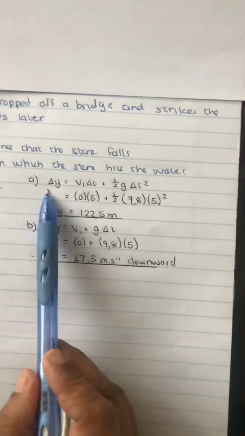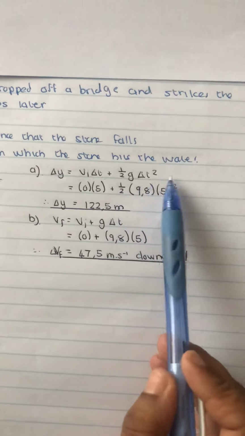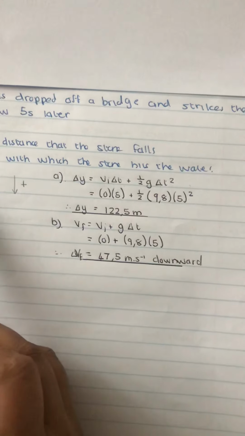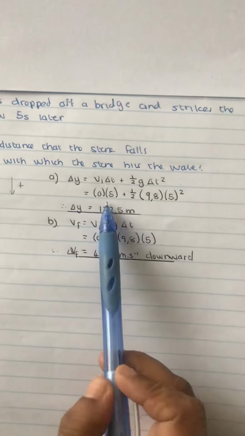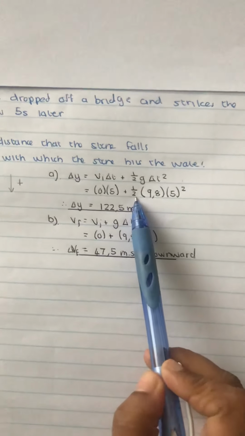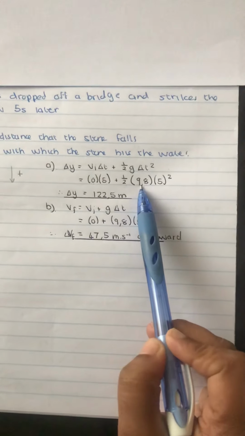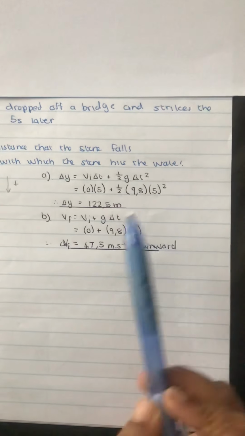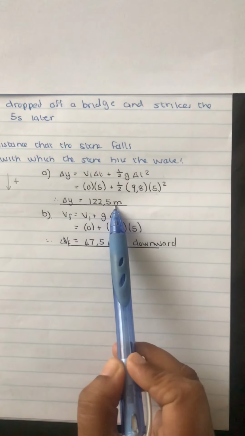We can use the equation delta y is equal to Vi delta t plus half g delta t squared. We are going to take downward direction as positive as the stone falls downward. Your initial velocity is 0. The time would be 5 seconds plus half into, because downward direction is taken as positive, we use a positive value for 9,8 and you multiply it by 5 squared, which is the time. Then we solve for delta y, which is 122,5 meters.